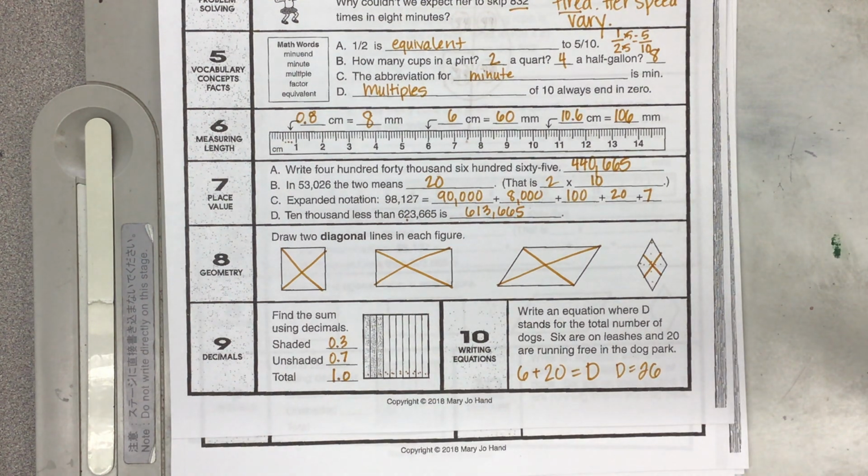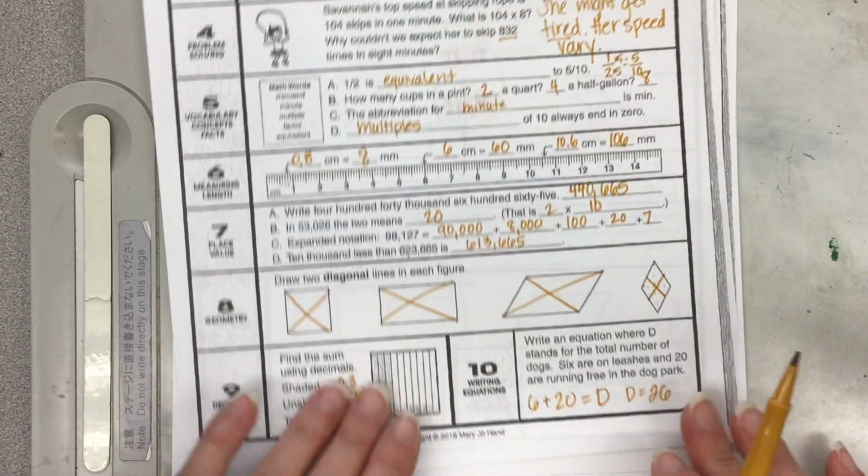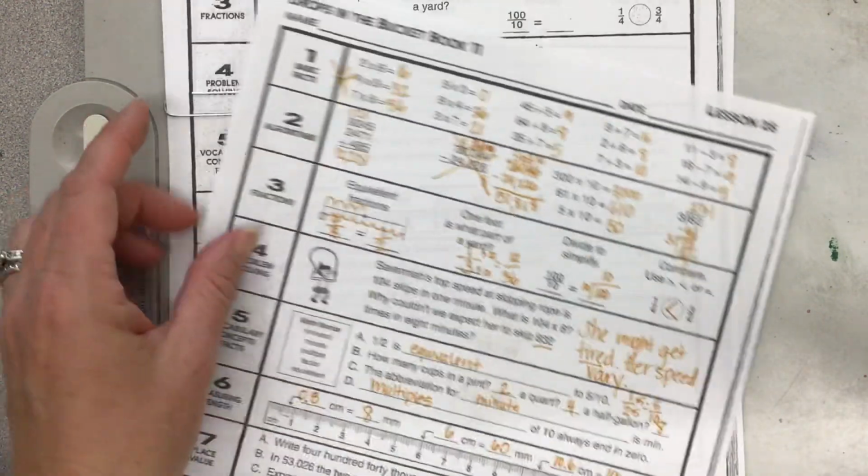All right, any questions? Yes, Lawson? Yes, Barrett? For number 10, is it fine if I said D equals 6 plus 20? It's the same. You can just flip it on the different sides of the equal sign. Yep.